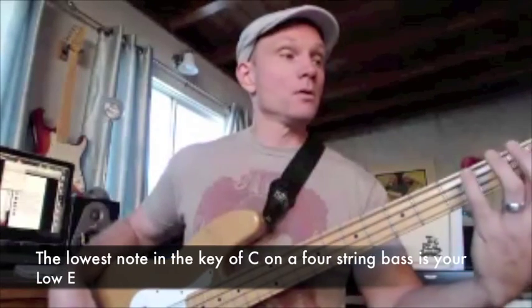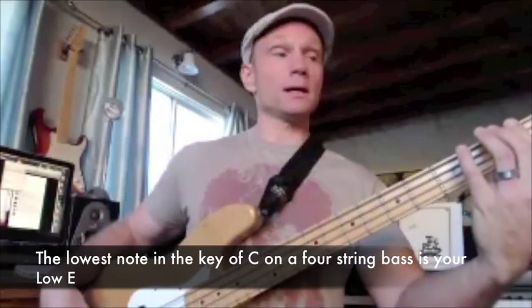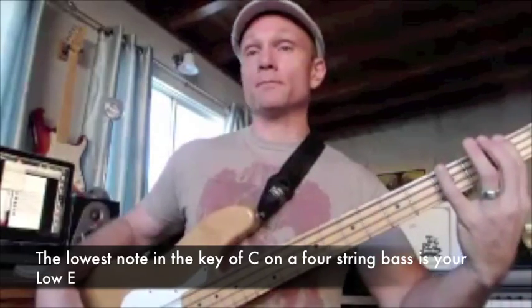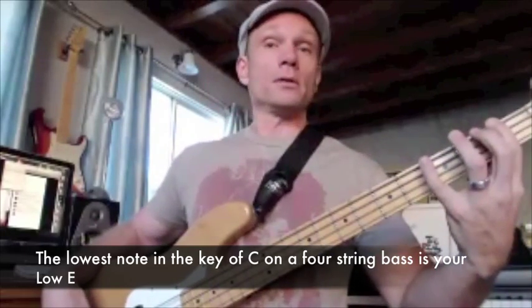Okay? The next lowest note that's represented is F natural, which is here. The next lowest note is G, and then A, and then B, and then C, D, E, F, G, A. Okay, I'll do that again one more time slowly.